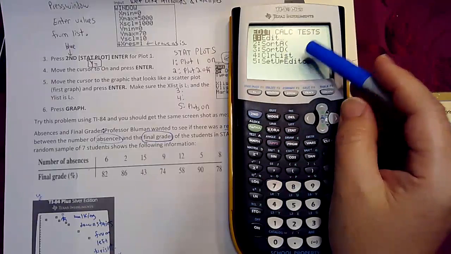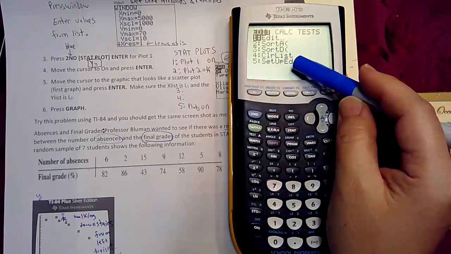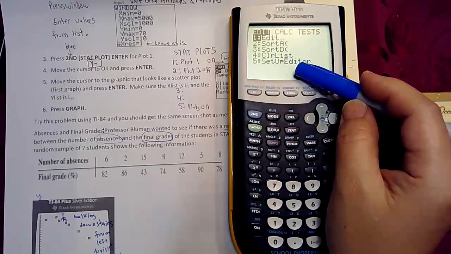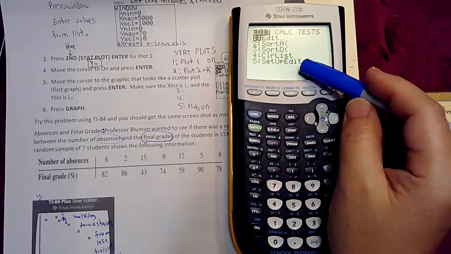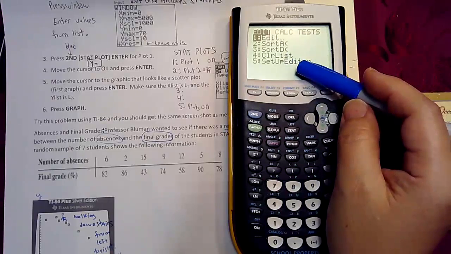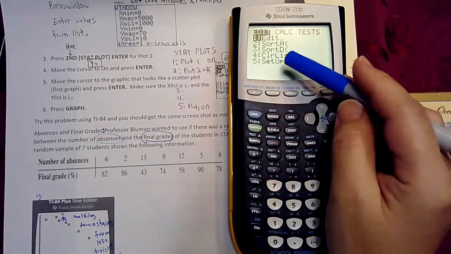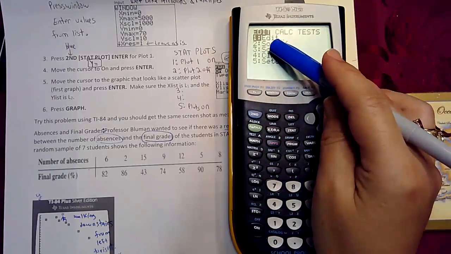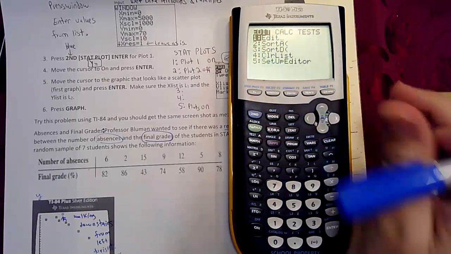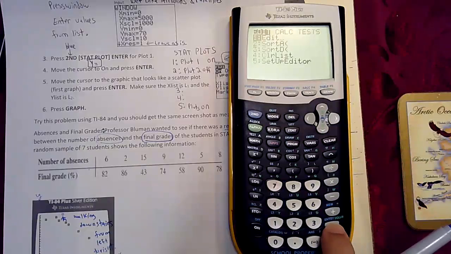Let's see, and then these are other options. Looks like a clear list, and then the setup editions. I usually don't make use of those, although the clear list sounds interesting, like maybe we could make use of that. But usually on the edit, I just make use of this number 1, edit. So we're going to hit enter.